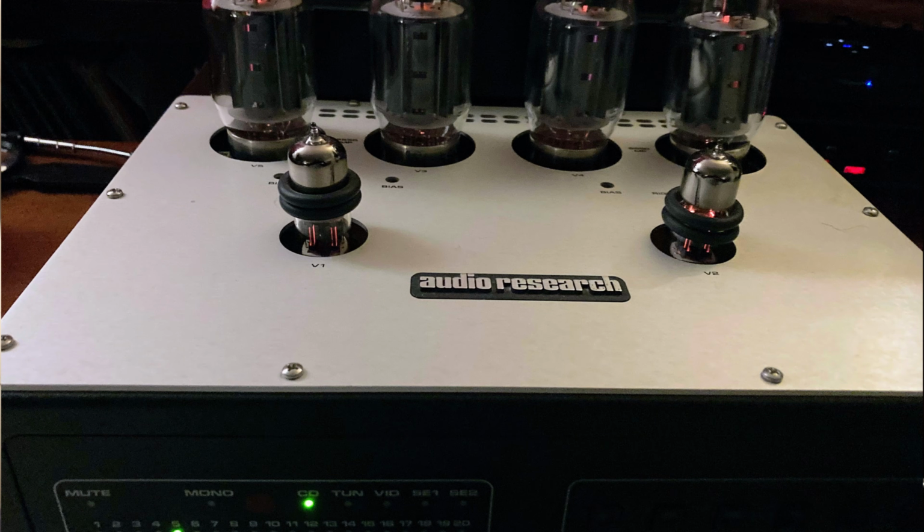Note carefully here, not all low damping factors mean flabby bass. Take the Audio Research VSi60 as an example. It has a damping factor of around 4.